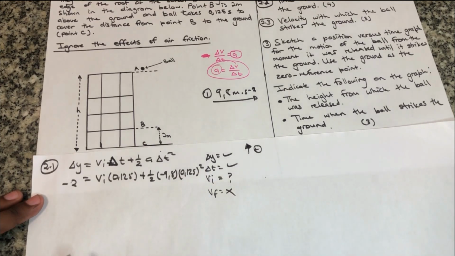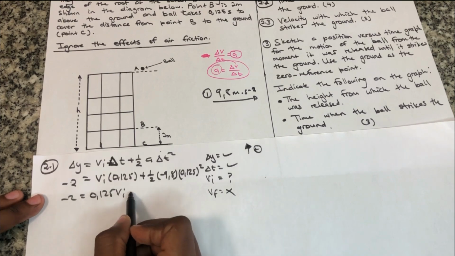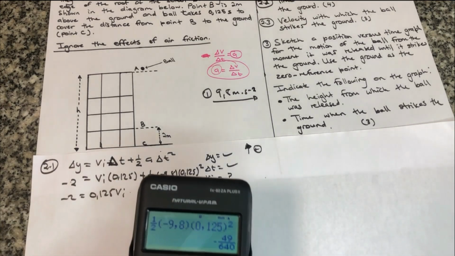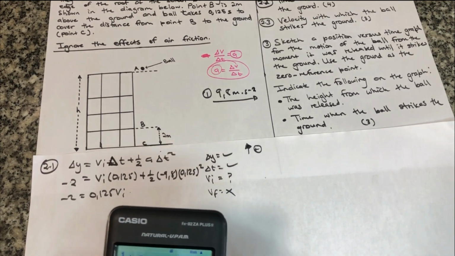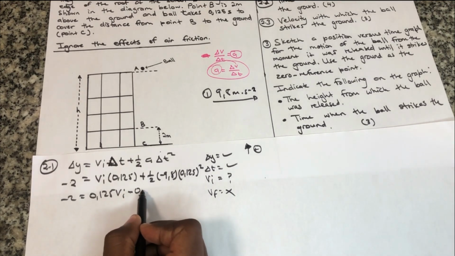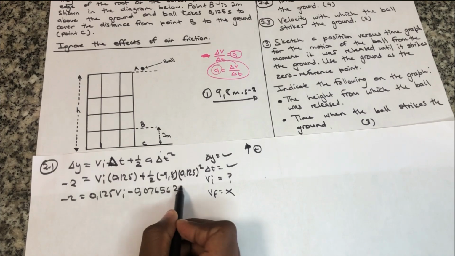Let's first say negative 2 equals 0.125 VI, to make things easier for you, plus half times negative 9.8 times 0.125 squared. The answer for that last term is negative 0.0765625.